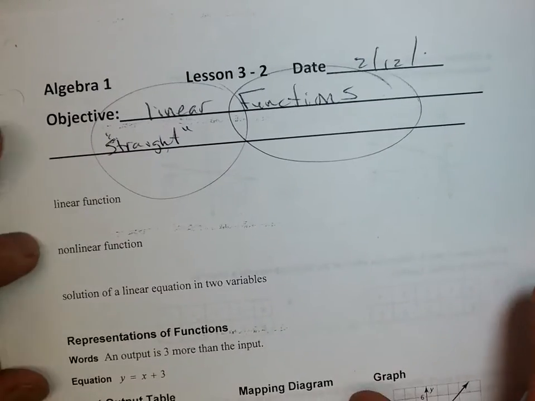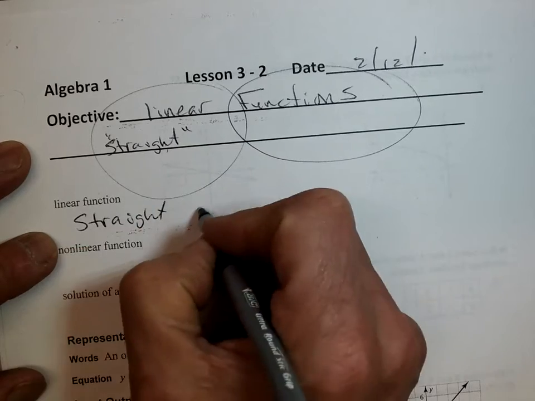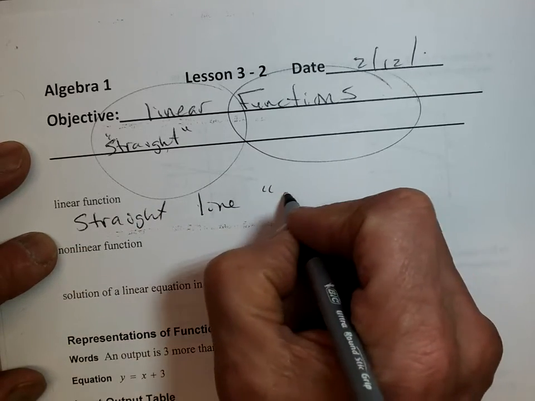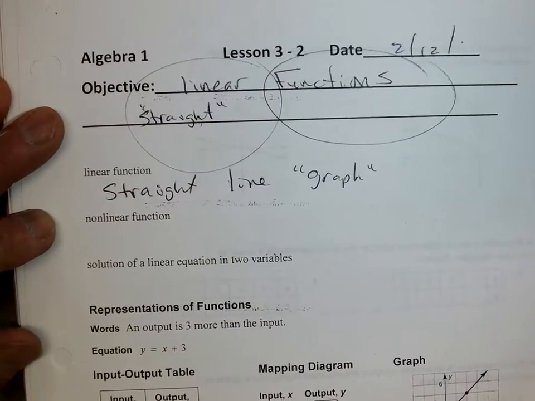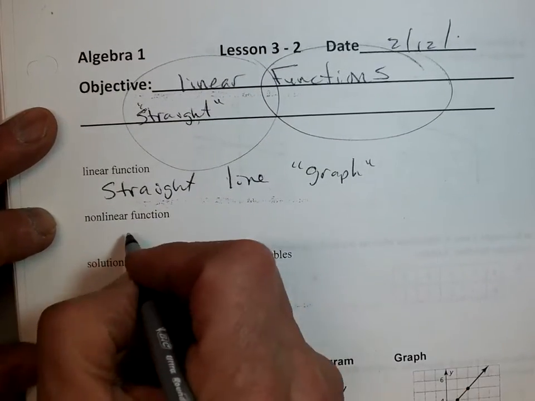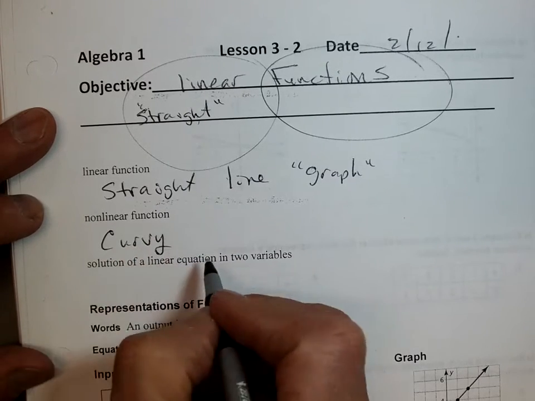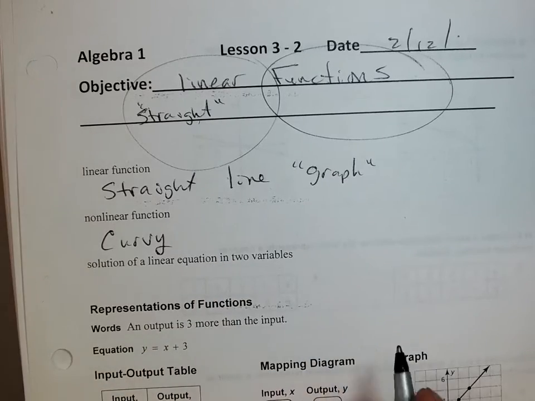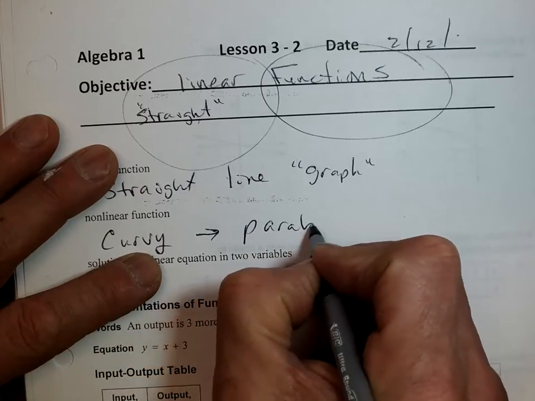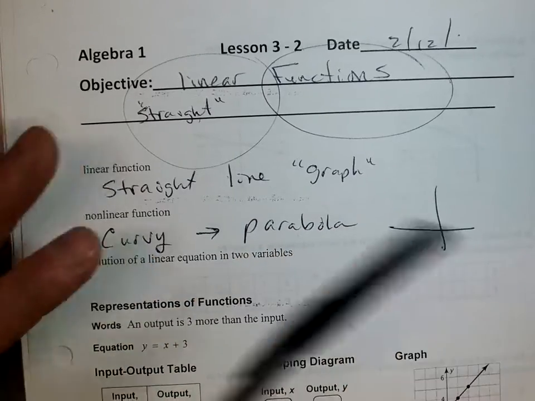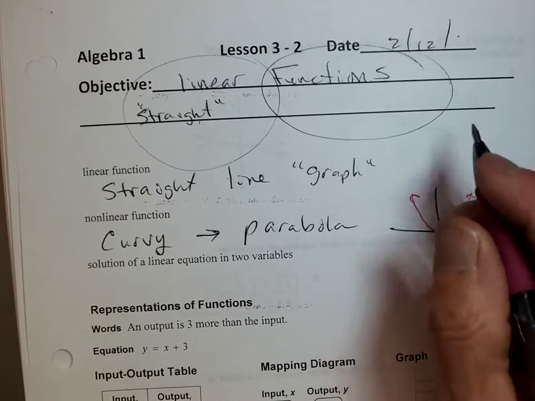So what is a linear function? Well, it's a straight line or graph because we're going to be graphing, okay? Nonlinear just means they're not straight. They're going to be curvy, okay? They're going to have curves like a parabola. A parabola is not linear, it's not straight. It's got its own name called a parabola, okay?